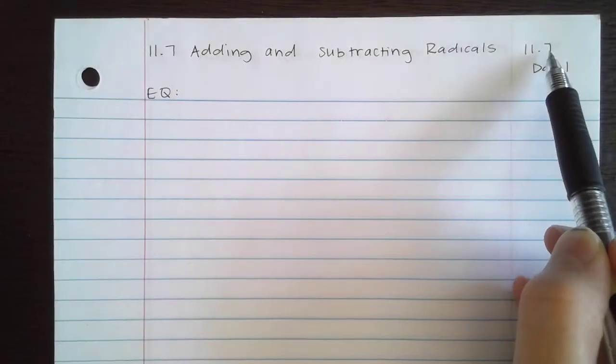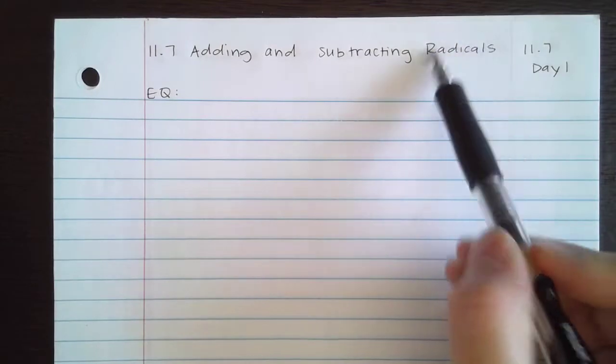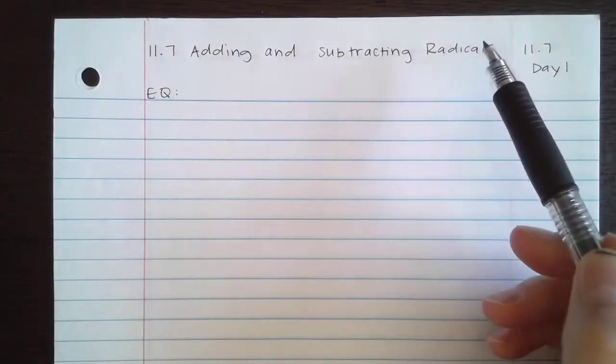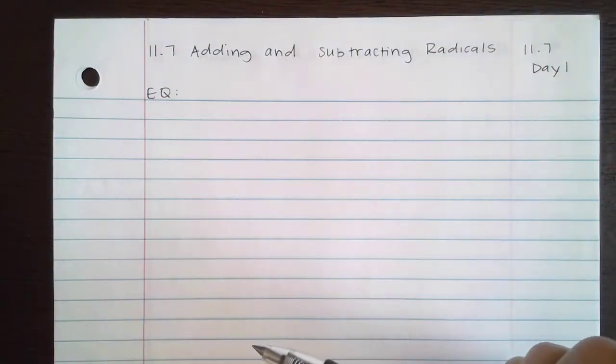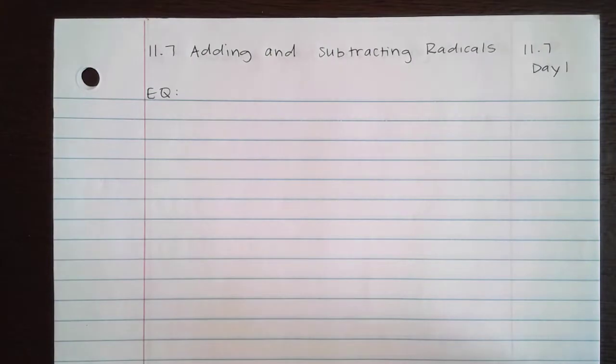This is 11.7. We're moving on in chapter 11. We spent 5 days learning about radicals. We learned about how to simplify radicals. We learned about how to get radicals out of the denominator. And today, and I guess it would be Friday, we're going to talk about adding, subtracting, and ultimately multiplying radicals.